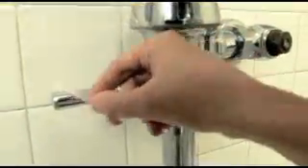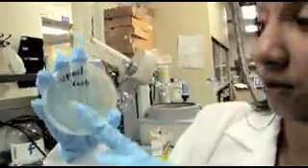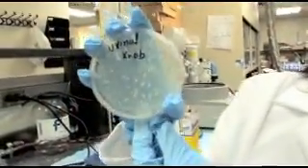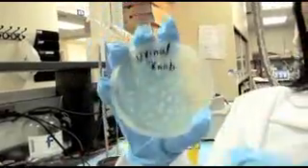The other one is called a urinal knob, and that's where you flush the toilet. And here are all the colonies here, and they're actually even more than what we found on the doorknob, which shows that bathrooms are very dirty. And that's why you should always wash your hands when you go to a bathroom. Bacteria is found everywhere.